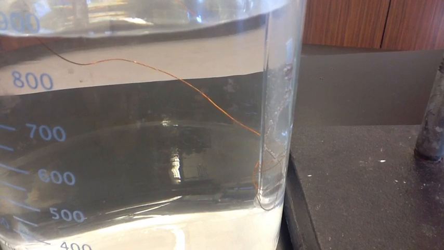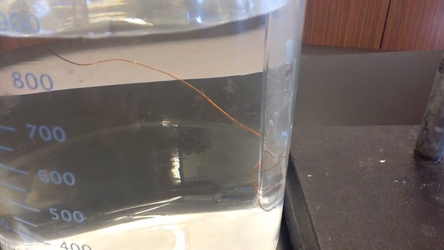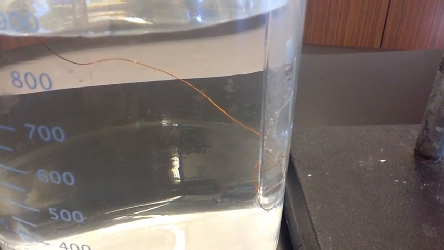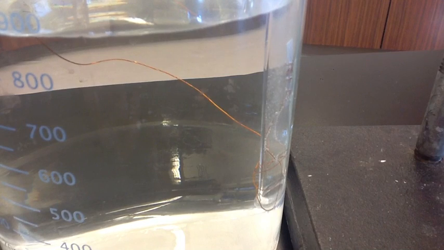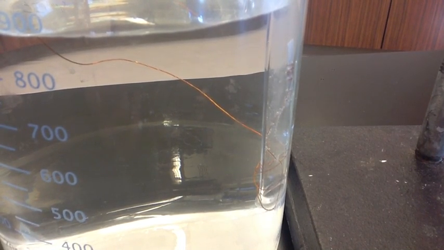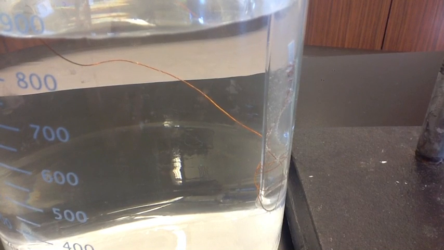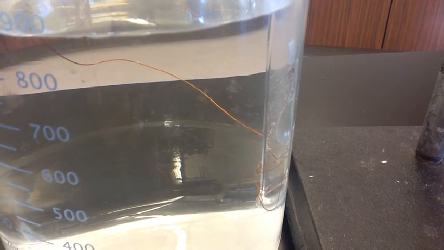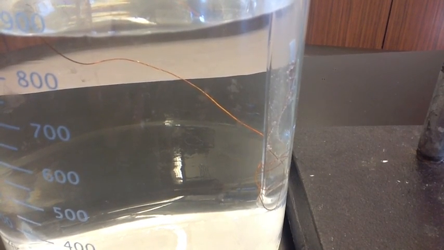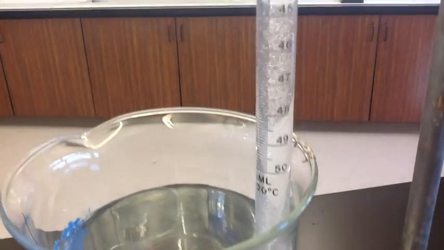All right, here's a look at our magnesium metal. It's been reacting with hydrochloric acid for a few minutes now. You can see the copper wire is holding the magnesium ribbon in place. The hydrochloric acid has moved down the burette and is in contact with the magnesium. And as it reacts with the magnesium, it produces hydrogen gas. That hydrogen gas then travels up the burette. So you can see these gas bubbles going up the burette.